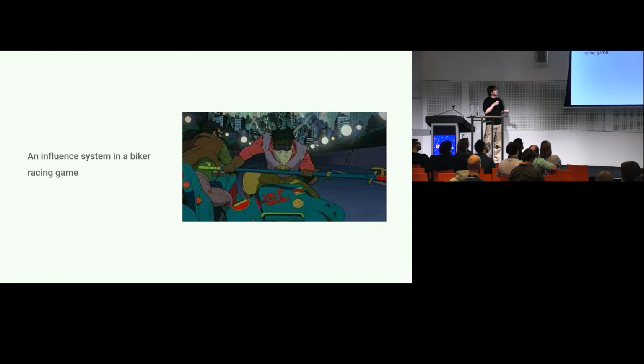Or like an influence system in a biker racing game. Maybe a bit more niche. It really depends on your audience, right? Do you expect them to sort of maybe know what Akira is? Is it an Akira-inspired game? Okay, let's use the gang system, right? Like from a game like The Warriors or GTA San Andreas.